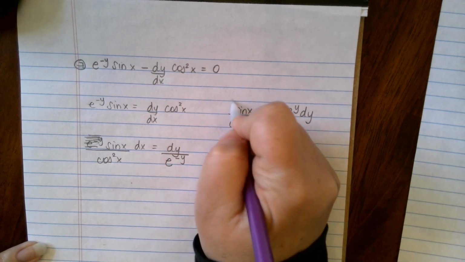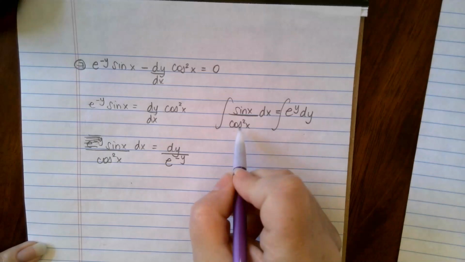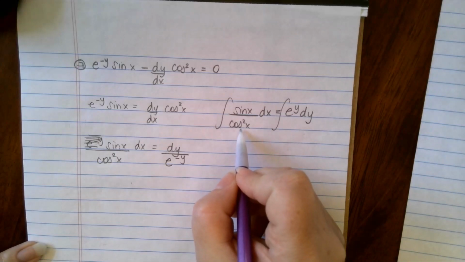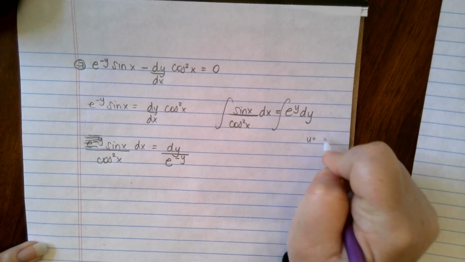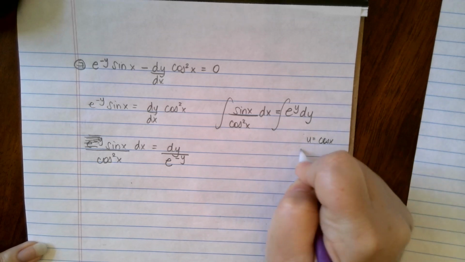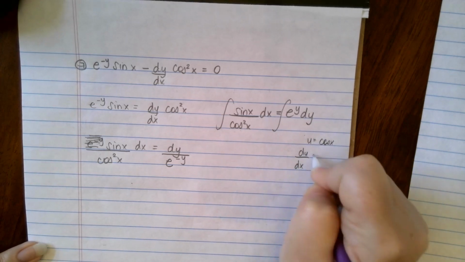Integrate both sides. You have a u sub going on right here. So, your u sub is cosine x. The derivative of cosine is negative sine.